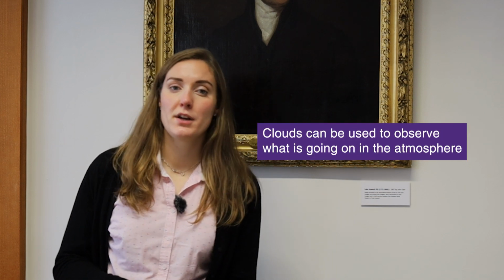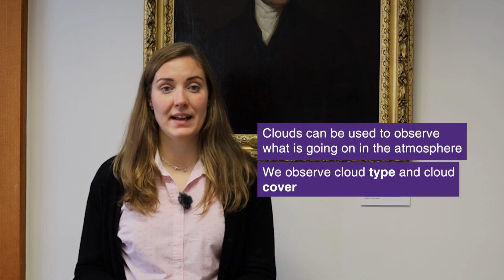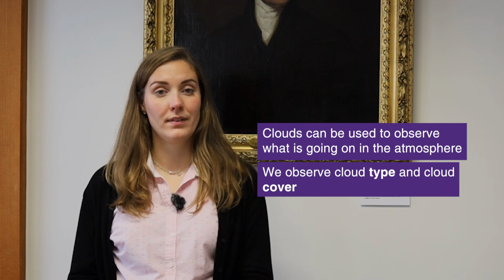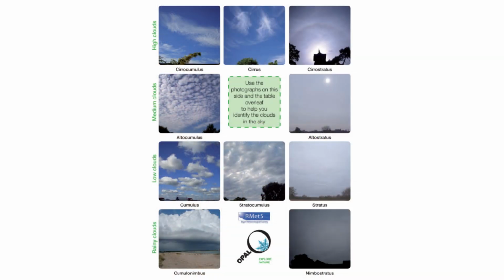Observing clouds can be a very useful way of assessing what's going on in the atmosphere. We can observe both the cloud type and the cloud amount or cover. This figure shows some of the most common cloud types. You can see here that they are categorised by their height and their appearance. You will find our cloud wheel cutouts on our educational page MetLink to use with your students.